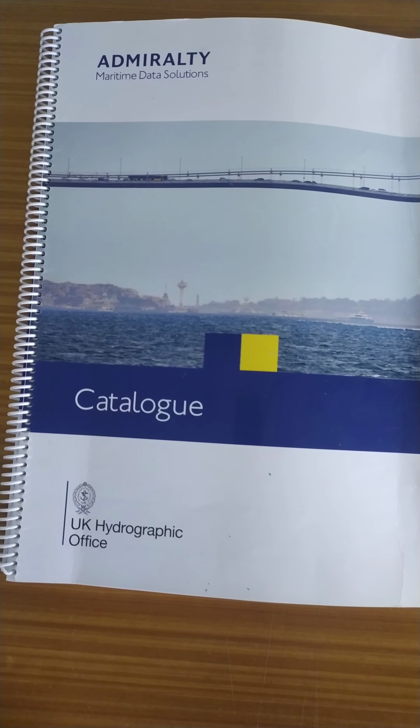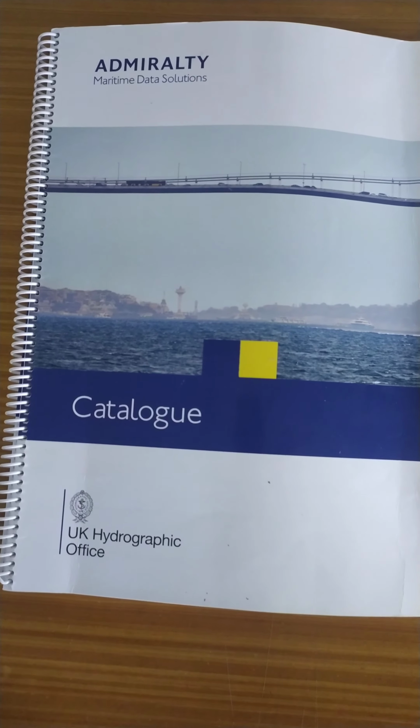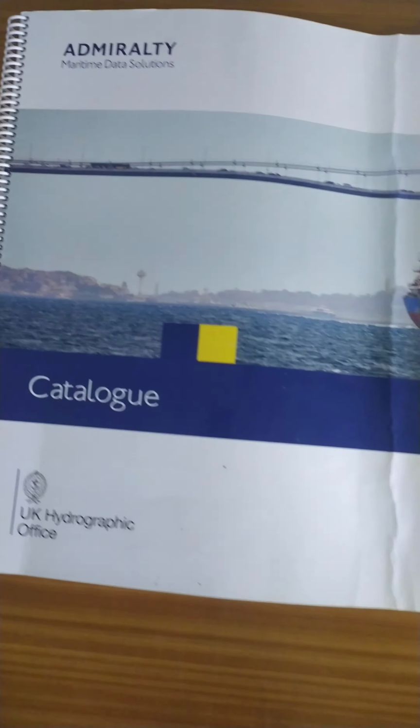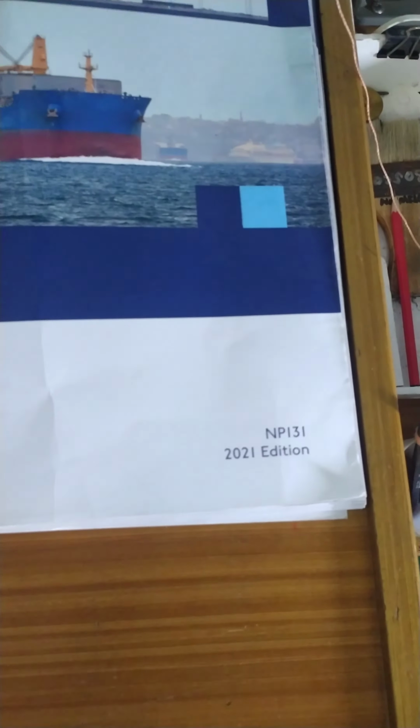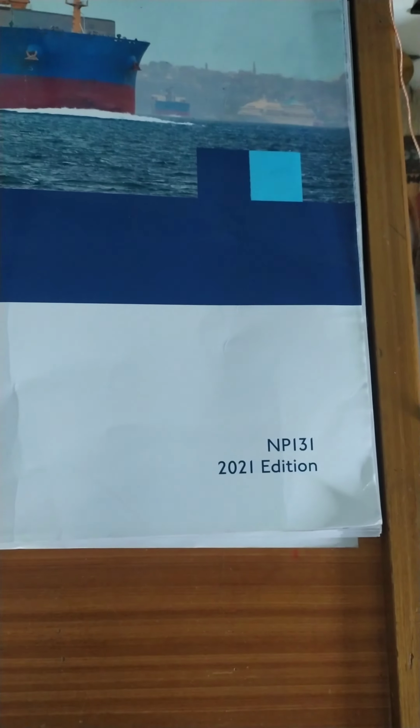Good afternoon. Today we will learn about the Admiralty Chart Catalogue, also called NP 131. This is the 2021 edition. It is made up of 8 sections. This first page is an introduction.